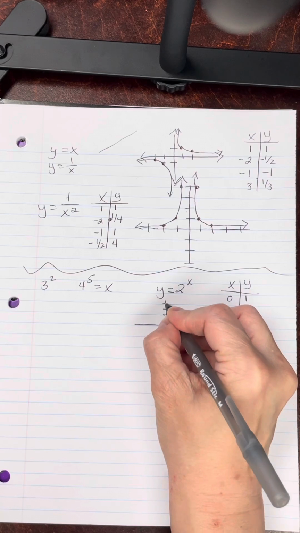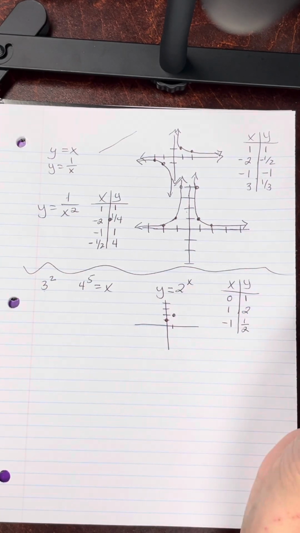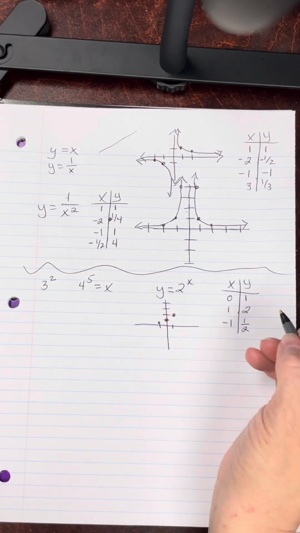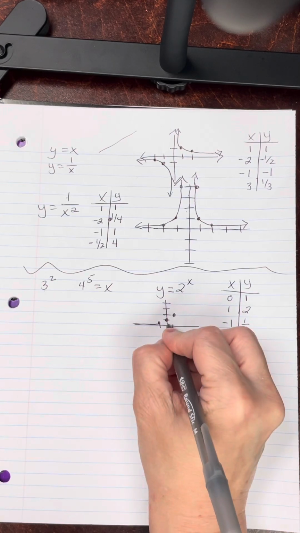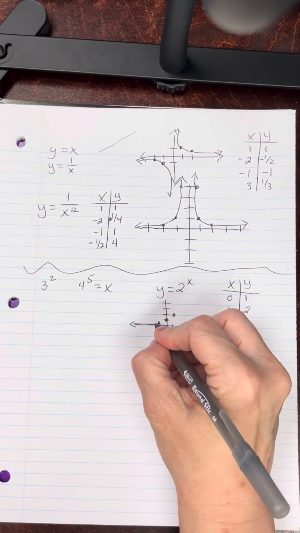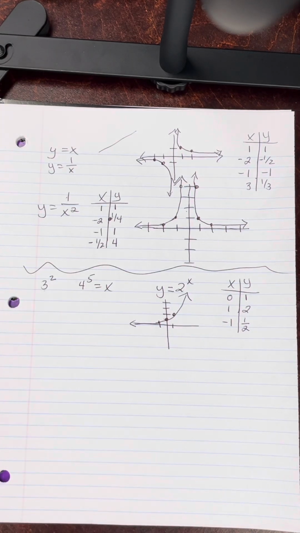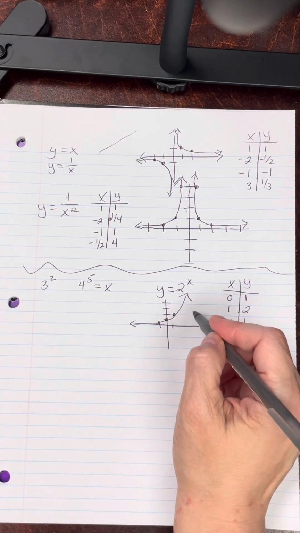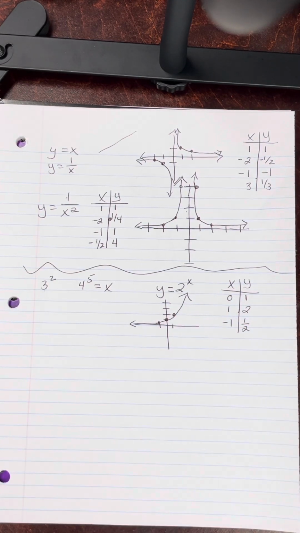0, 1, 1, 2, and -1, 1/2. So this tells me the closer I get to that x-axis, the tighter it's going to get to 0, and because it's exponents, like if I did 3 squared, I'm going to get 9. It's going to go high fairly quickly. That's what the exponent graph is going to look like.